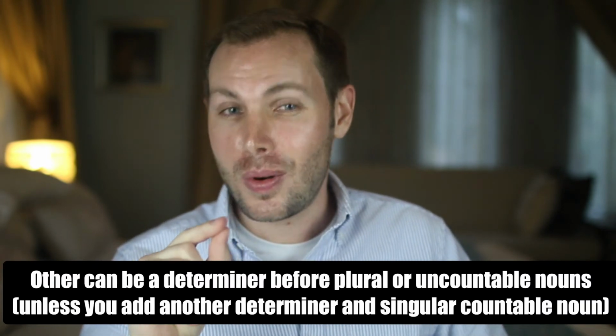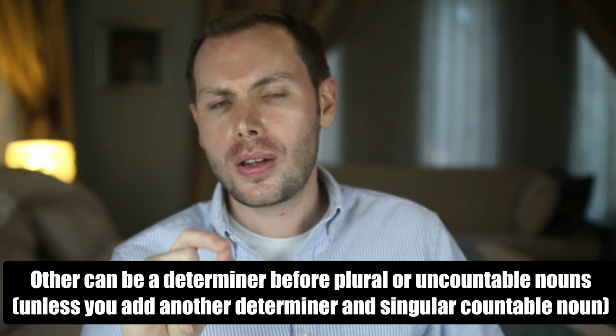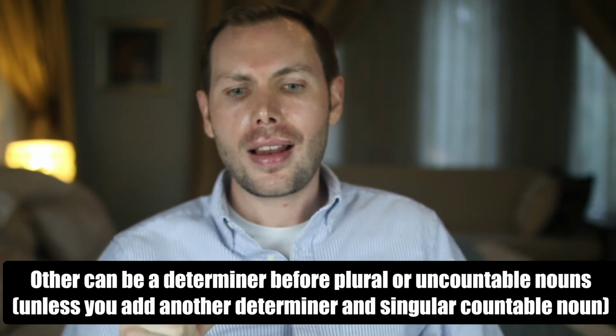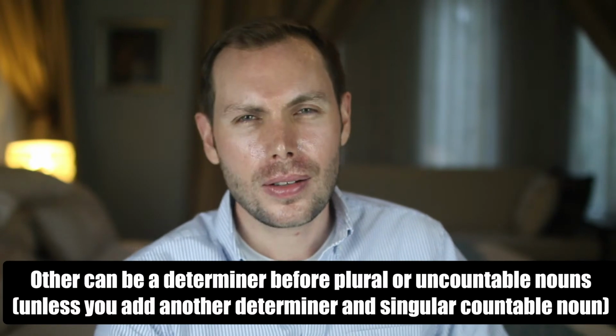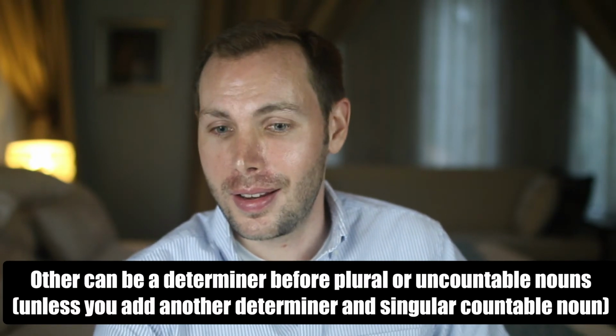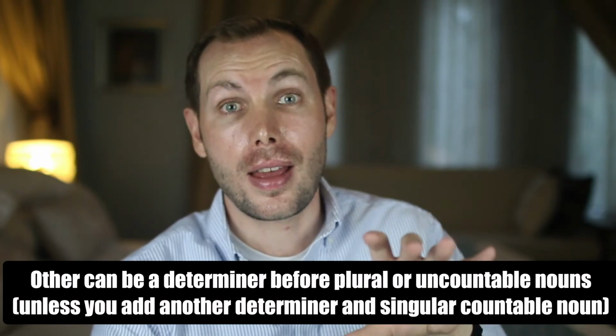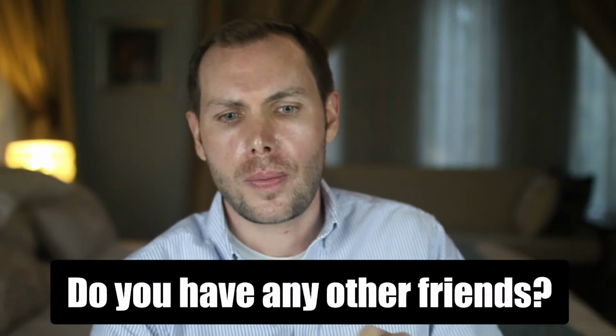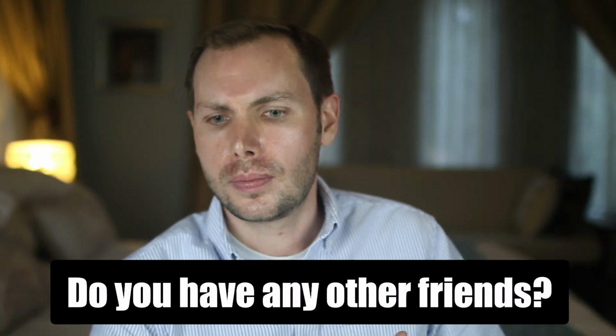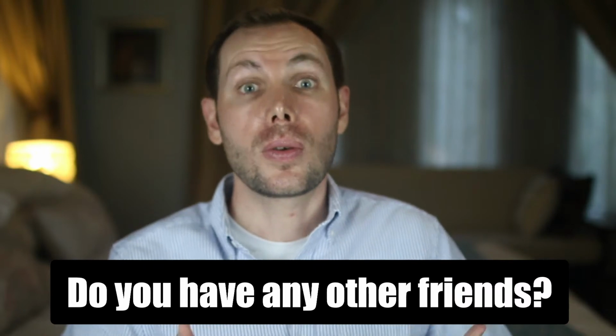Unless, see, this is where it gets a bit confusing, unless you add a determiner and a singular countable noun. It sounds very confusing, but hopefully by the end of this it will make sense. So it's generally used in the plural form, okay?